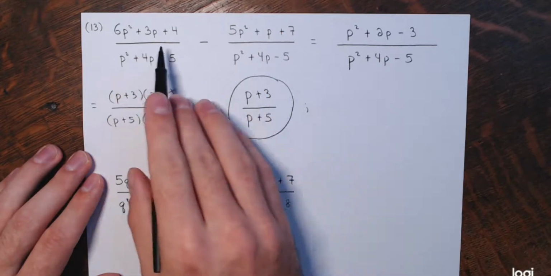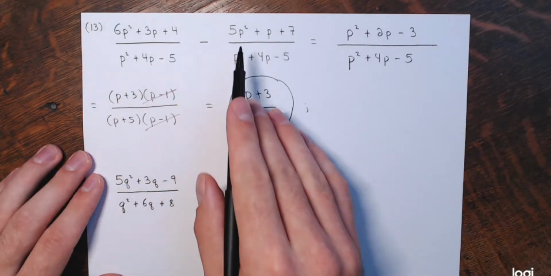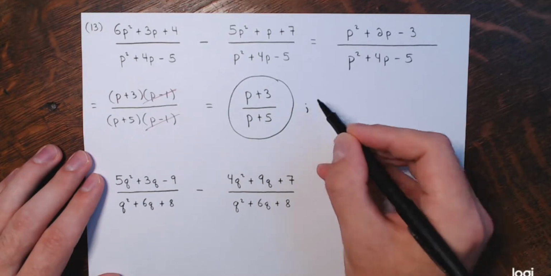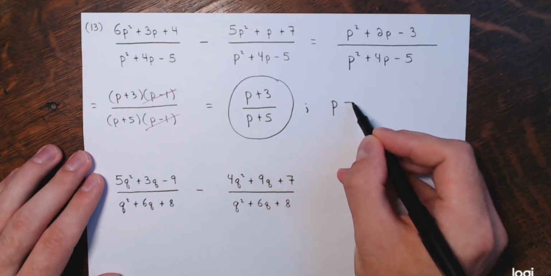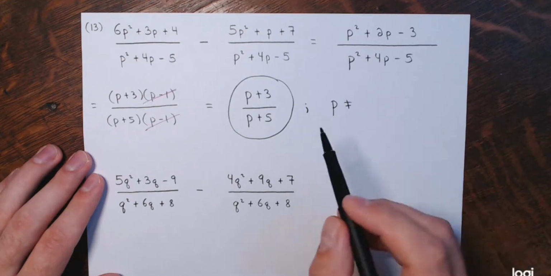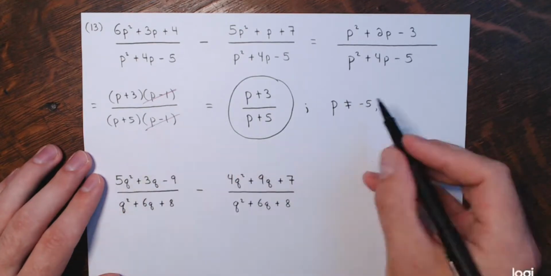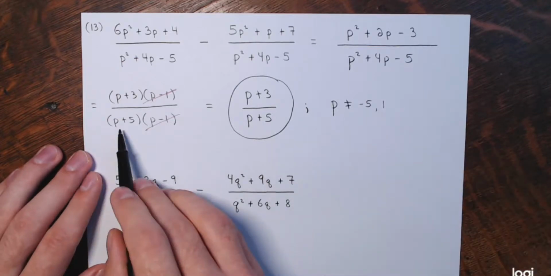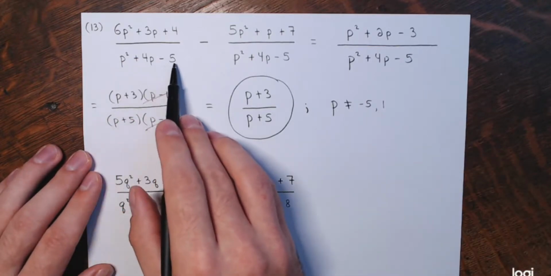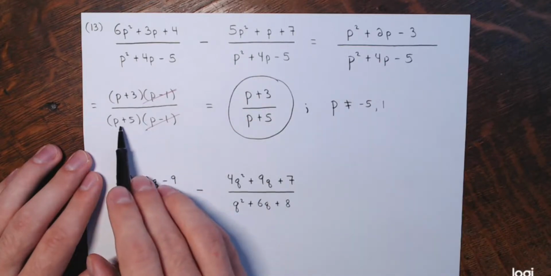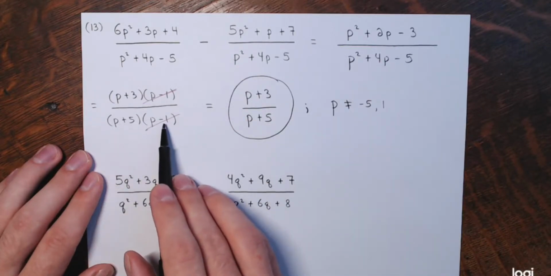So the value of the original expression will be equal to the value of this final expression for every value of p except the following. P cannot be replaced with -5 or with +1. All right, because this p squared plus 4p minus 5 was a denominator throughout, and then we said that factored to p plus 5 times p minus 1.